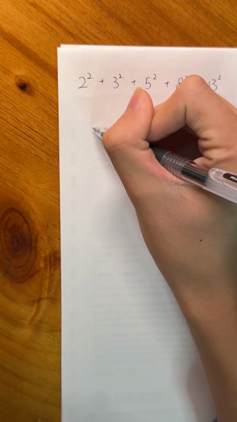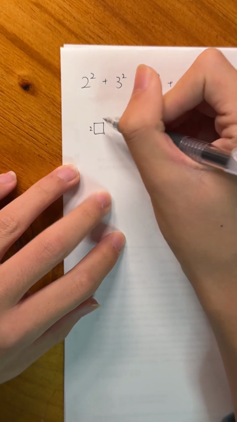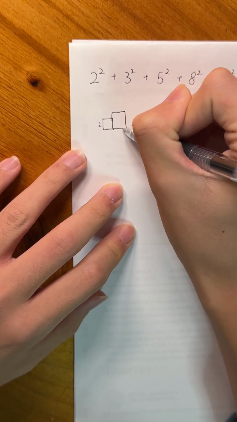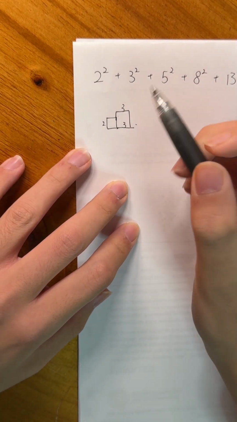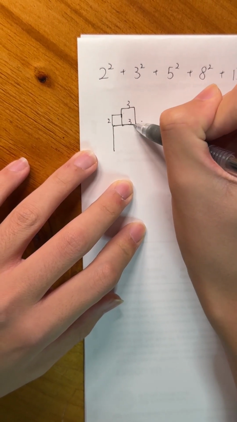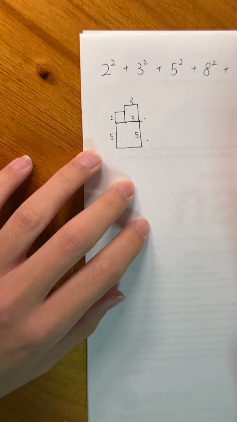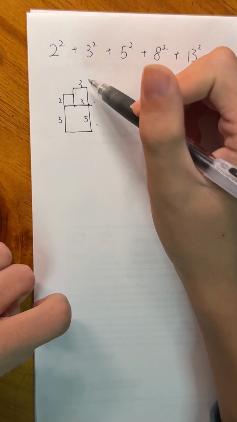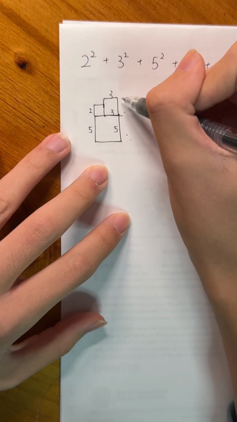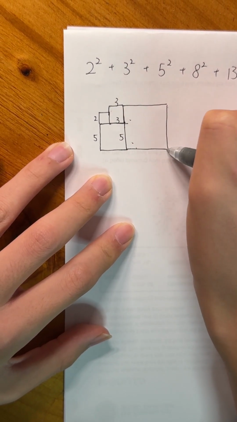So now let's draw a square with sides of length 2 and a square with sides of length 3 beside it. Now because 2 plus 3 is 5, we could draw a square with sides of length 5 under them. Similarly, because 3 plus 5 is 8, you could draw a square with sides of length 8 on the right side of all the squares.